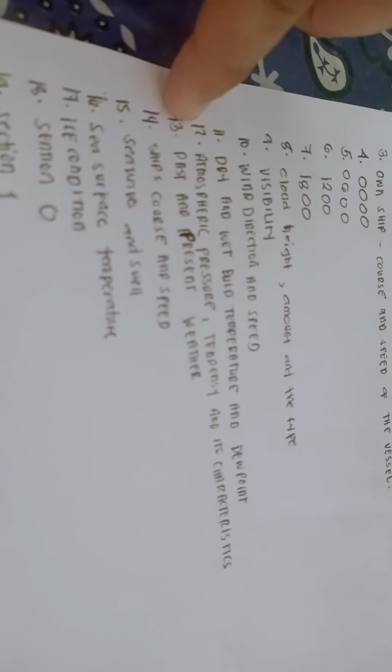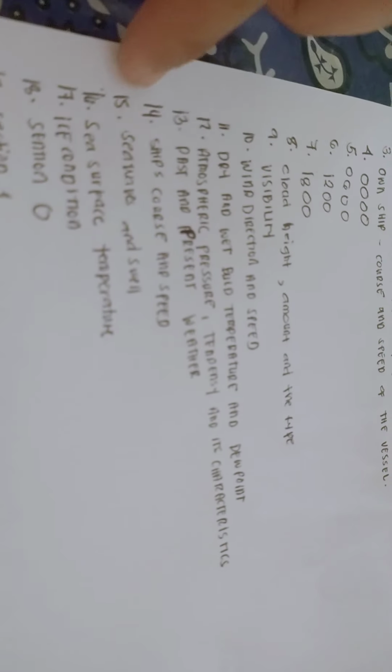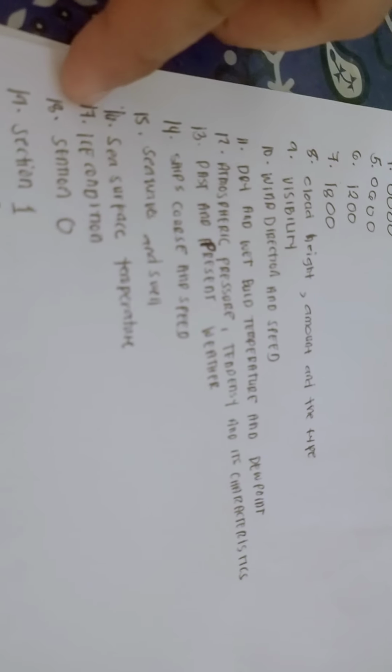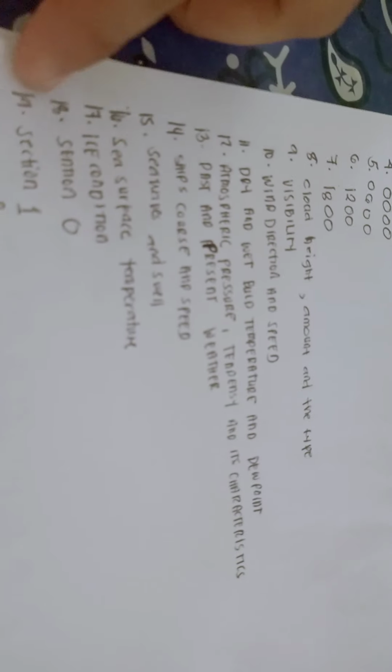Number 13 is past and present weather. Number 14 is ship's course and speed. Number 15 is sea, waves, and swell. Number 16 is sea surface temperature. Number 17 is ice condition.